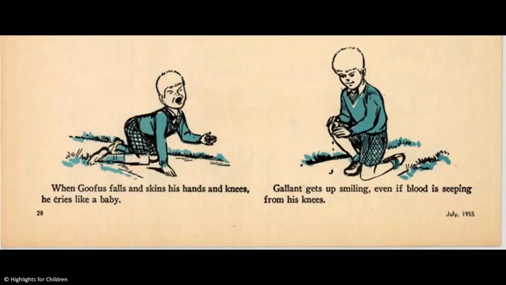And remember, Goofus is the bad one. Goofus is what we don't do. So when Goofus falls and skins his hands and knees, he cries like a baby. And Gallant, our hero, the one that we're supposed to be like, Gallant gets up smiling, even if blood is seeping from his knees. So this is what was being taught to little boys in 1955.